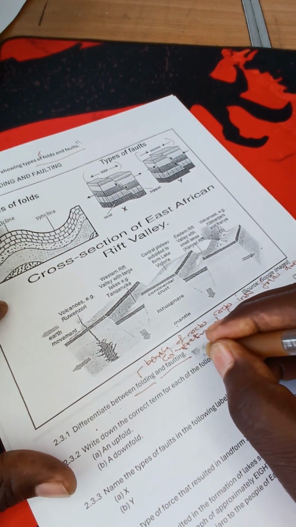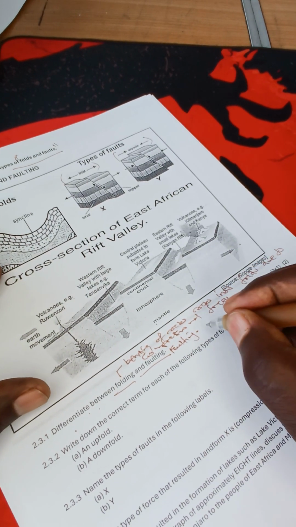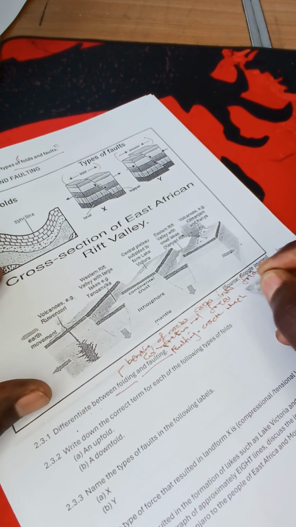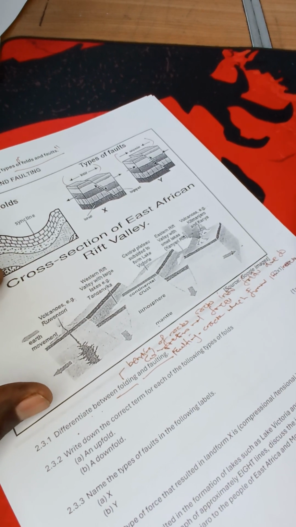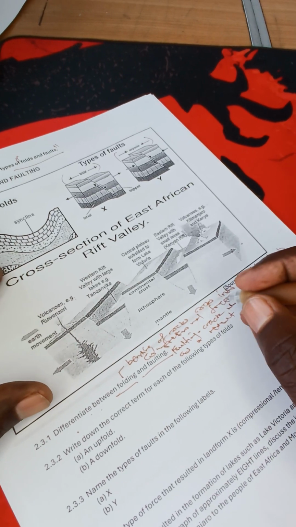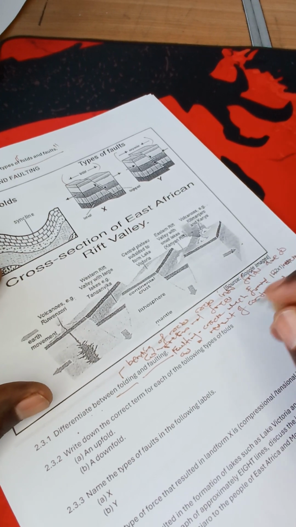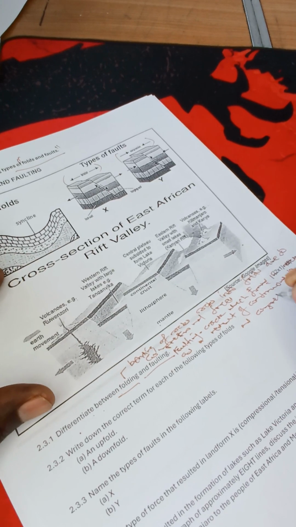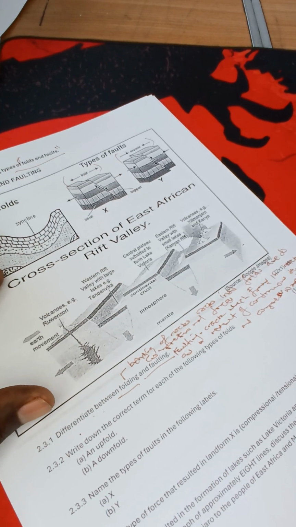But when you talk about faulting, what is it that we are talking about? We are saying it is a crack which forms in rocks as a result of, please take note, continuous tension and compressional forces. Sorry about the handwriting.